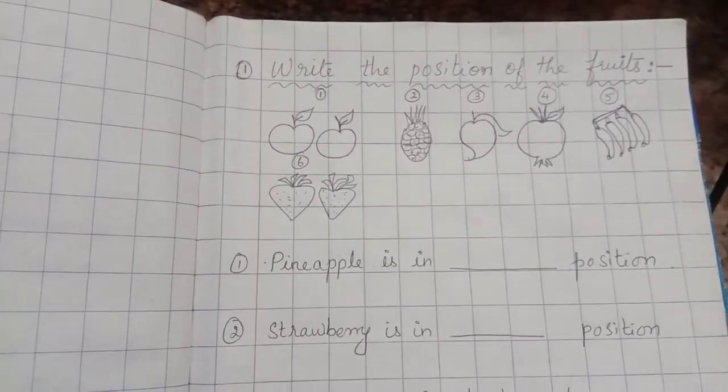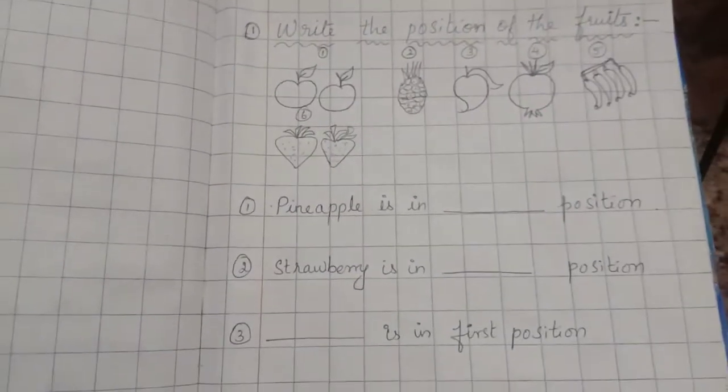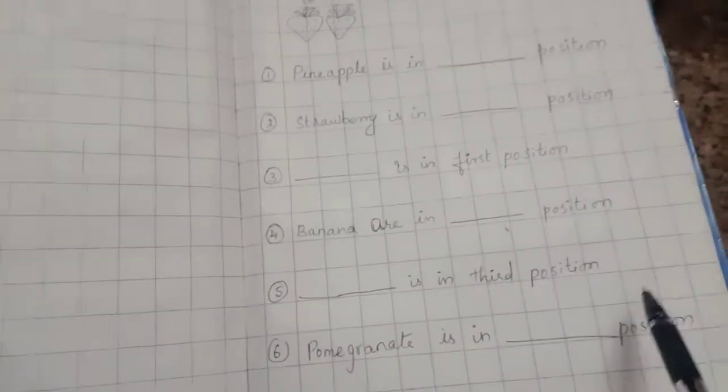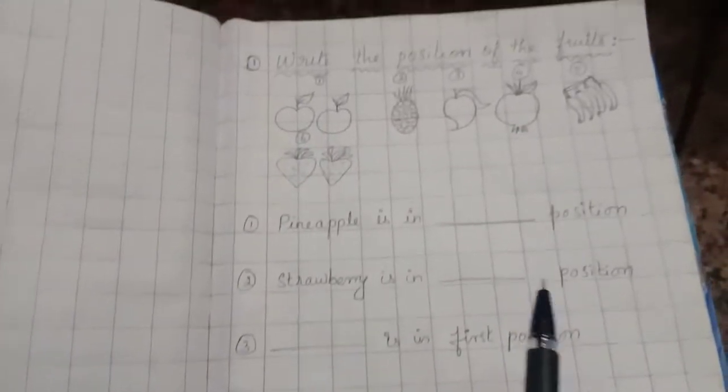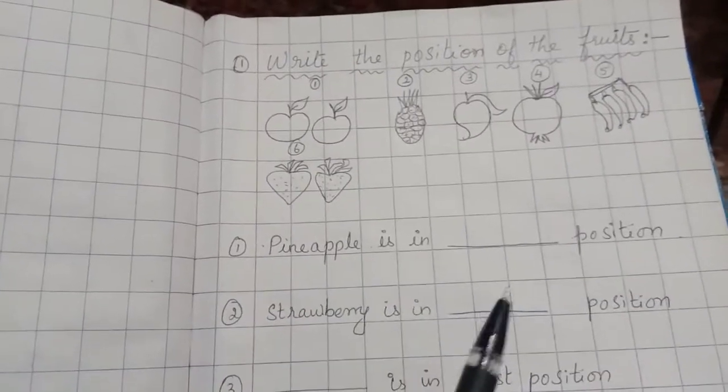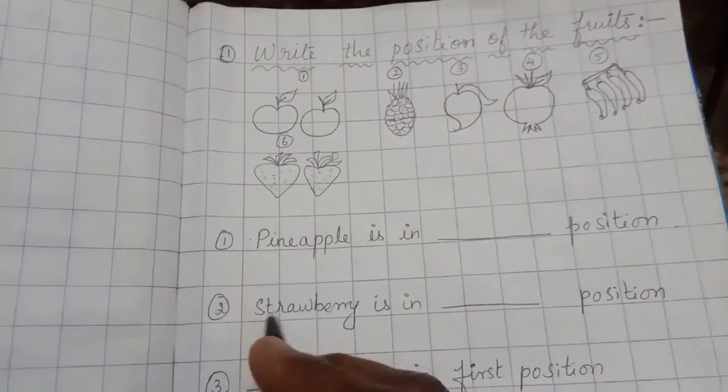Write the position of the fruits. Okay, I have drawn a few pictures of fruits, so I have written it here. We are going to write which position each fruit is in. Okay, let me see each one by one.